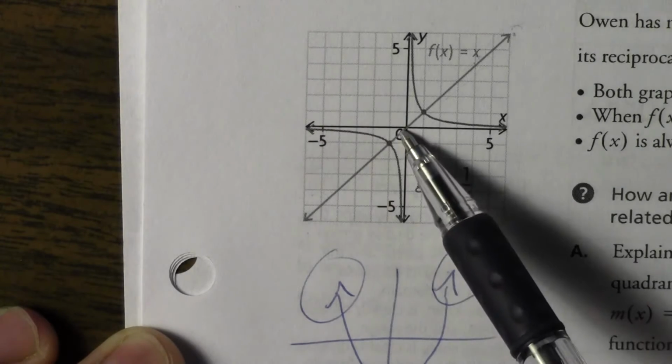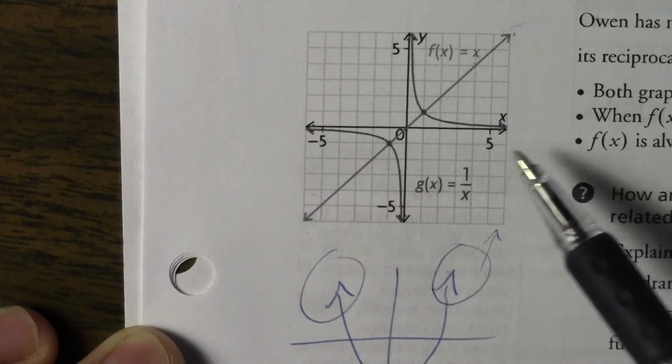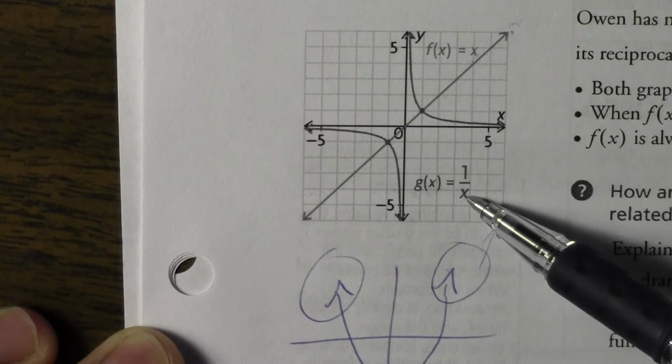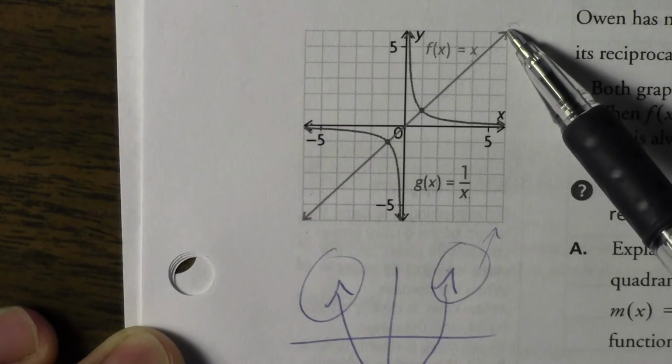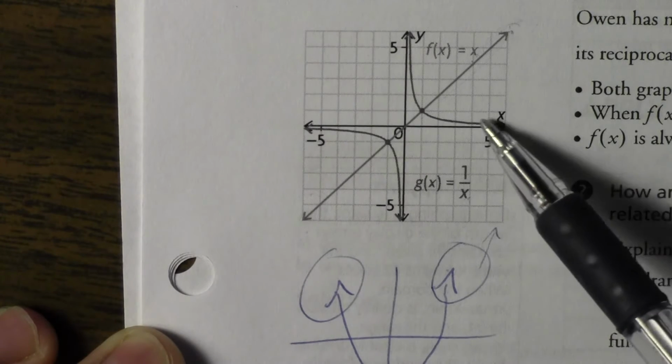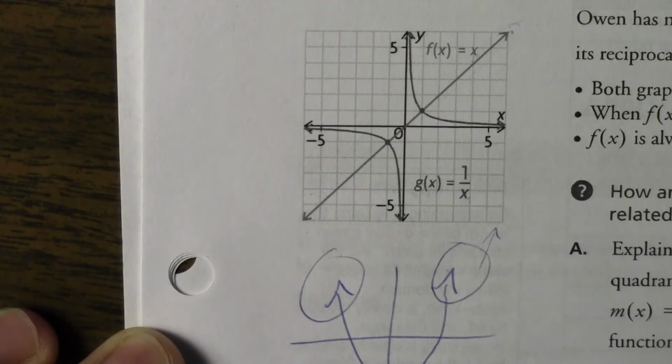We're going to have a horizontal asymptote on the reciprocal graph of y equals 0. Does that make sense? Because as these go to infinity, the reciprocal is going to go to 0, or it's going to approach 0. Does that make sense?